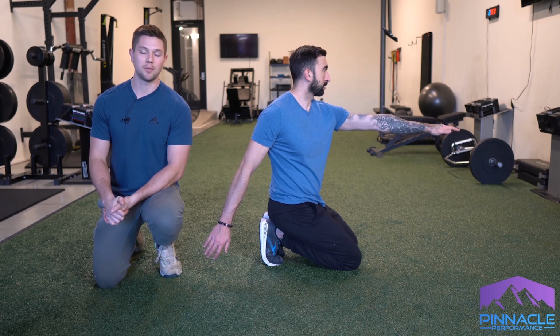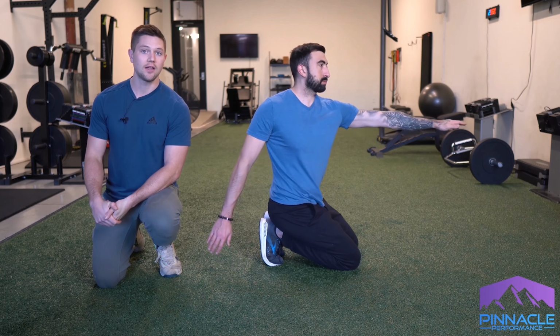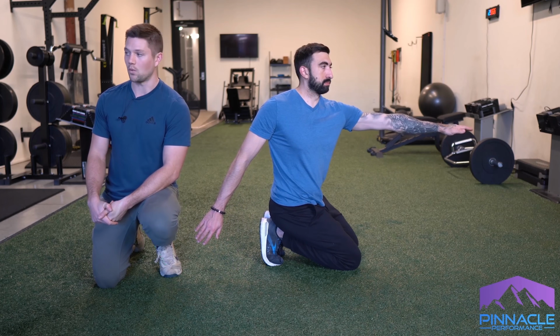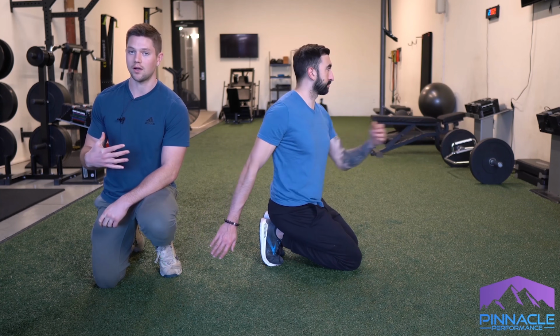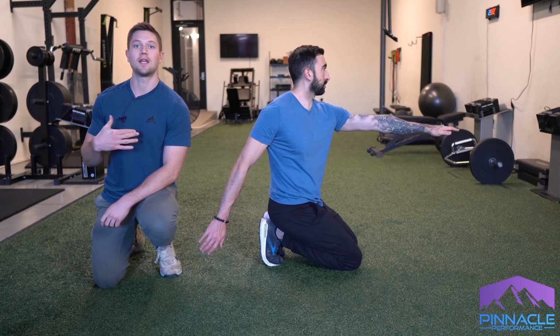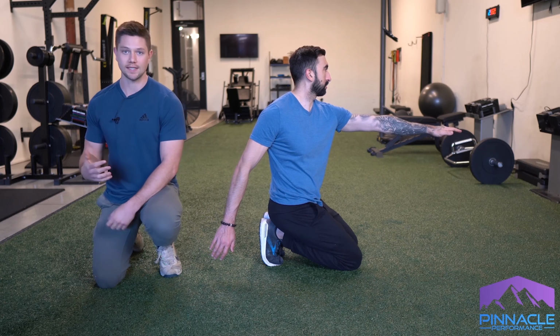The other thing is that people will end up over-rotating through this, and their head will end up going with them. We want to dissociate the trunk from the head and vice versa, so make sure the head stays as realistically straightforward as it can throughout this.